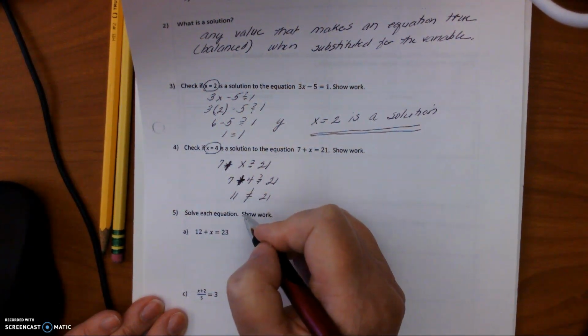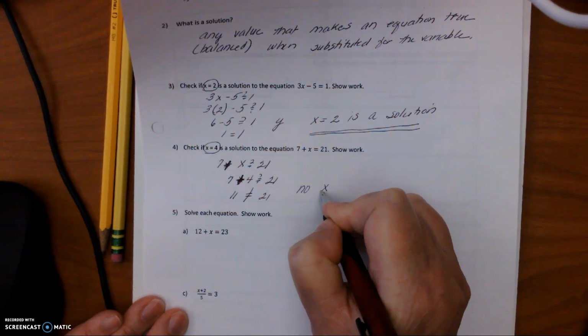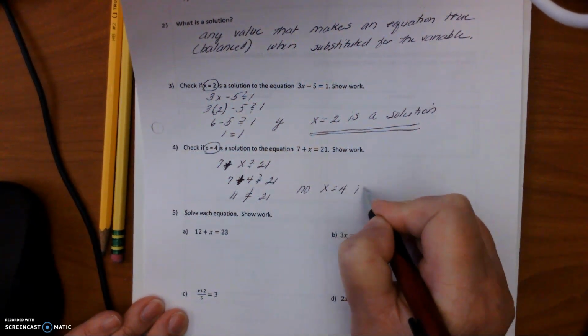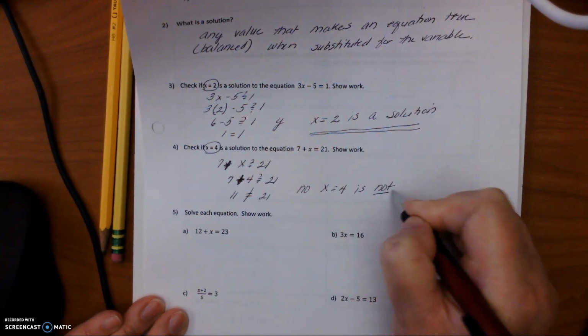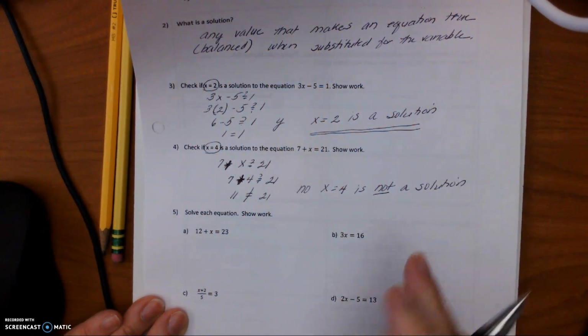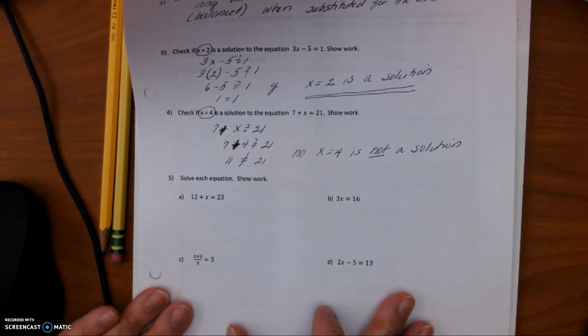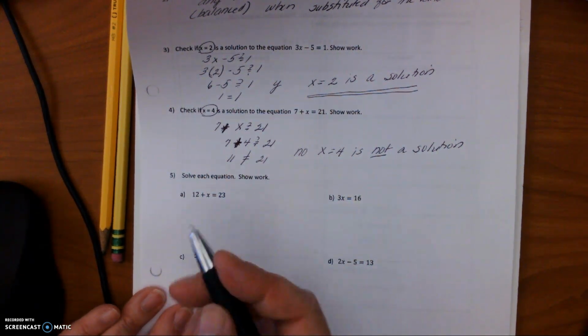Now, we just can't leave it like this on a test. We have to say, no, x equals 4 is not a solution. Okay? So we have to use communication. So solve each equation here.